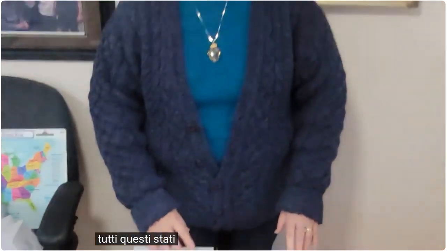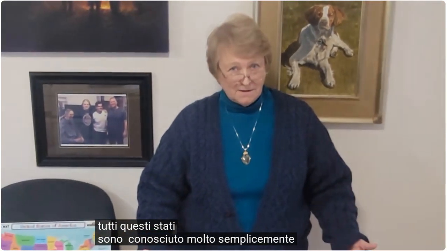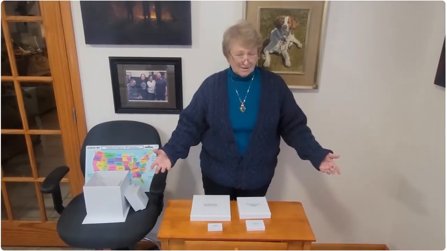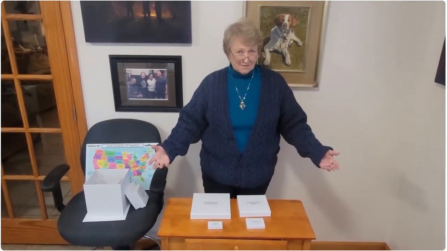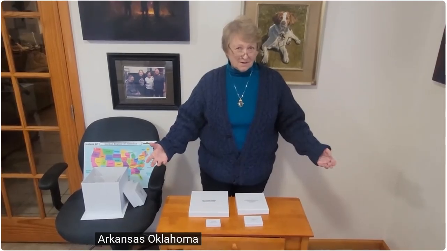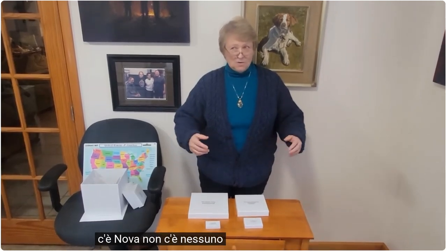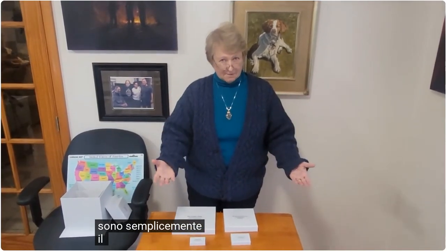All of these states are known very simply as Wisconsin, Montana, Texas, Connecticut, Vermont, Maine, Ohio, Indiana, Illinois, Utah, Arkansas, Oklahoma. There's no "the," there's no "of," there's simply the name of the state.